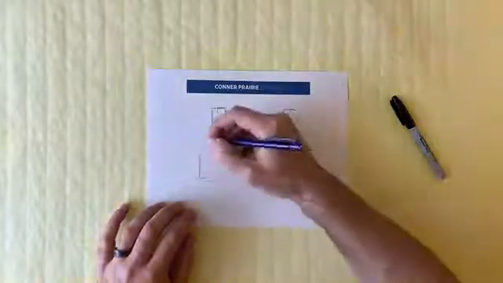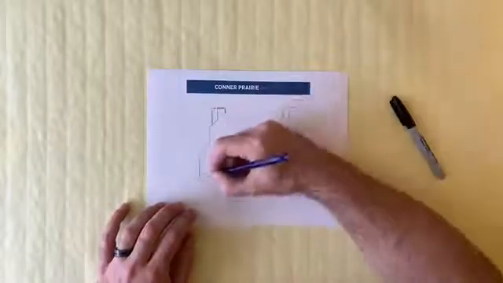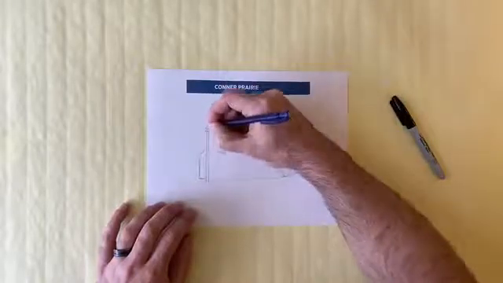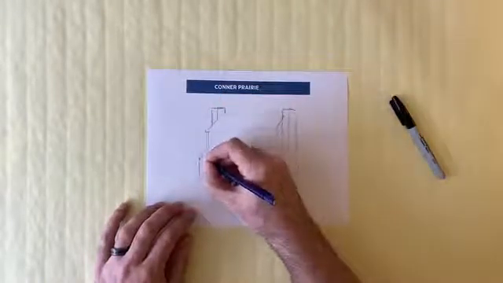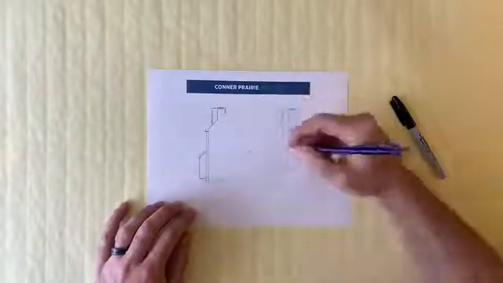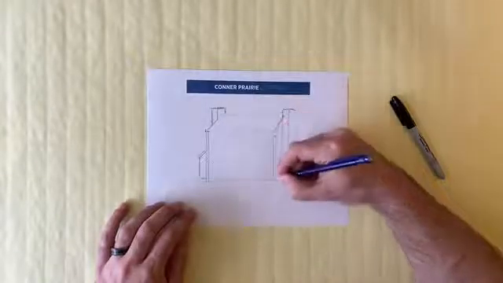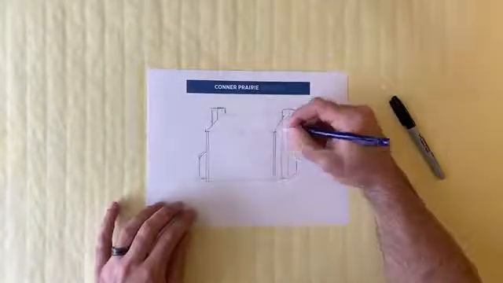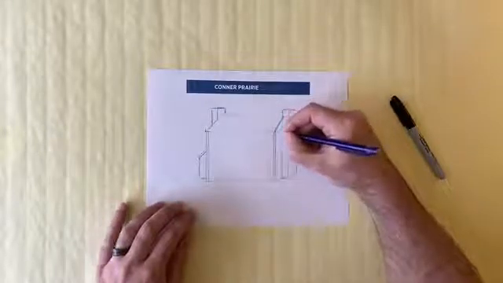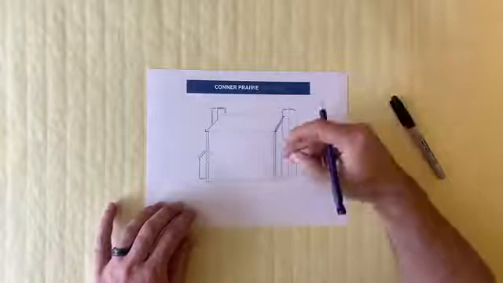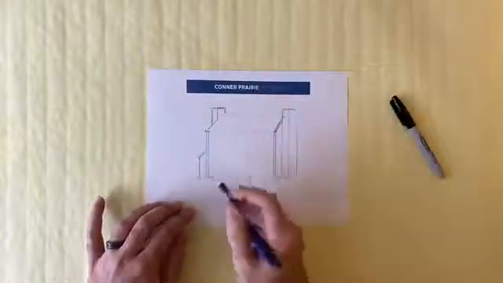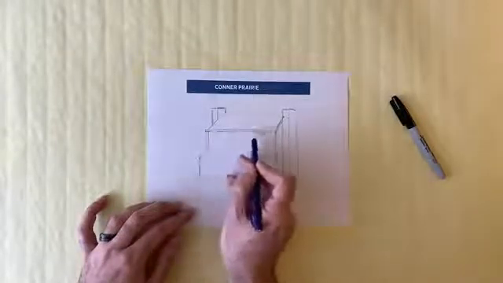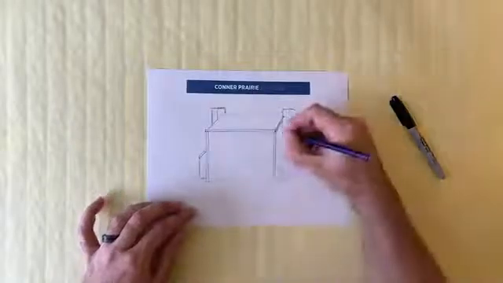All right, let's continue. So I'm going to add some trim to this house. These are the lines of the trim. If you think of your own house, it more than likely has trim. So you take the trim up the house, just follow the edges of your house. The trim goes on the sides and the roof line. And just kind of keep a steady hand with that.